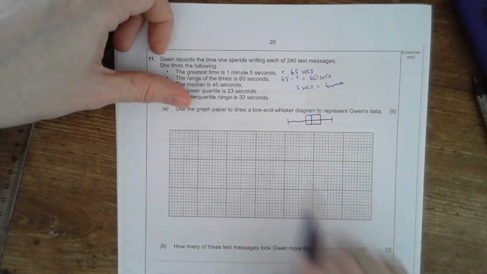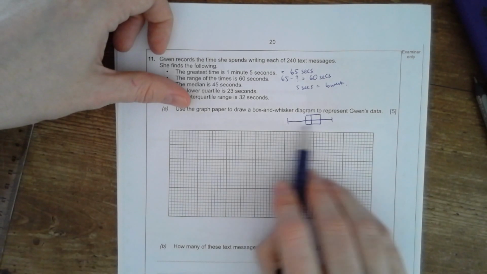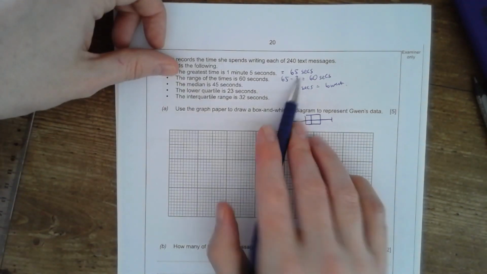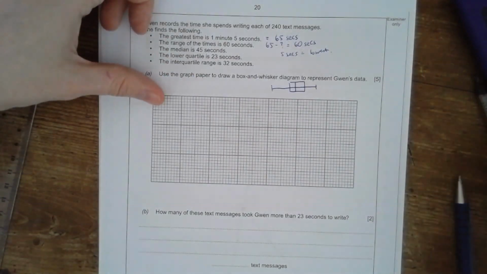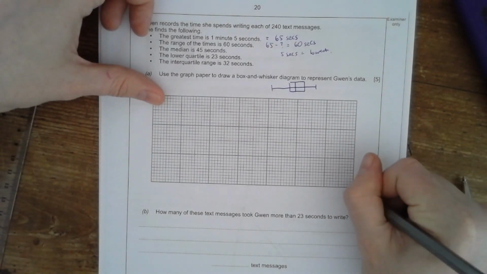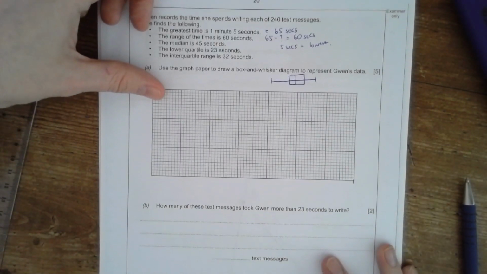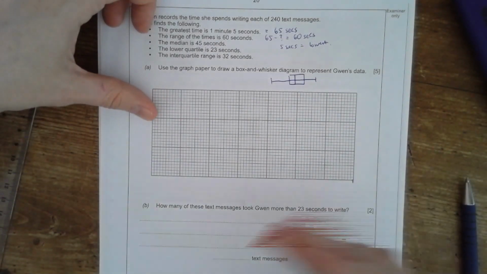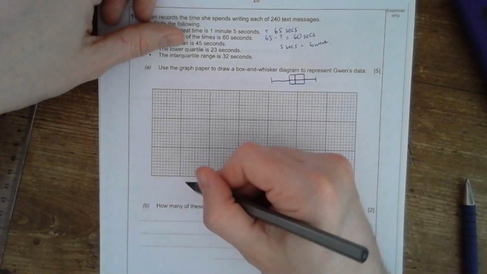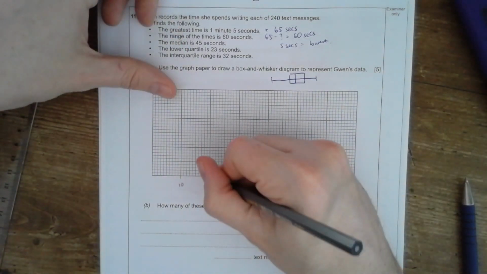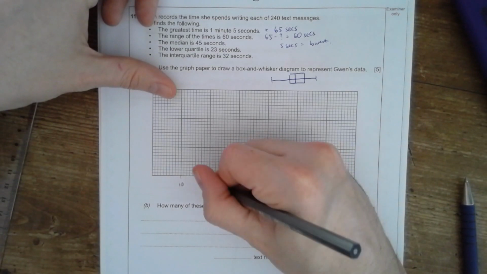Okay, this is the lowest, this is the highest. Now they've told us the greatest time is 65 seconds. So I don't need to go higher than 65 here. It could go up to 70, I suppose. And then the lowest is 5 seconds. So it's probably going to go up in tens. So 10, 20, 30, 40.